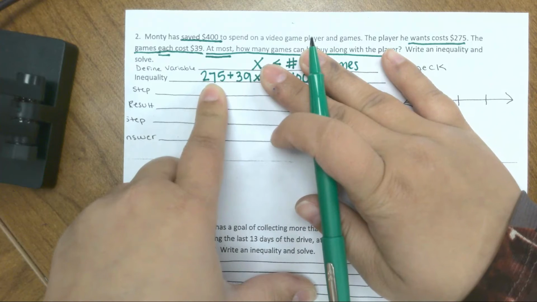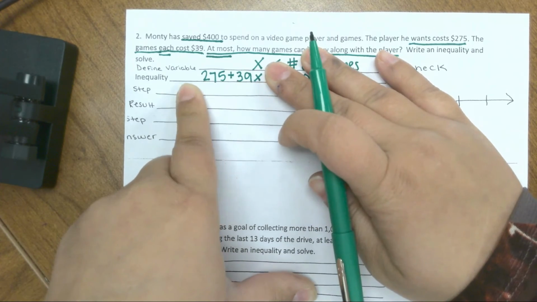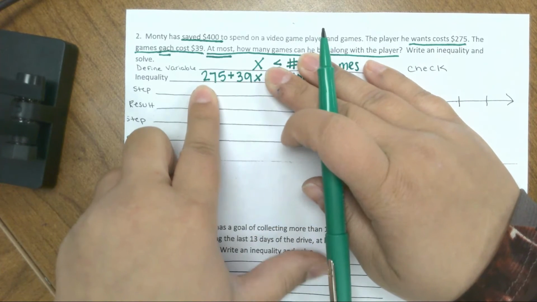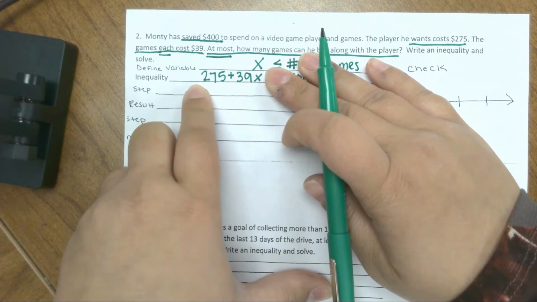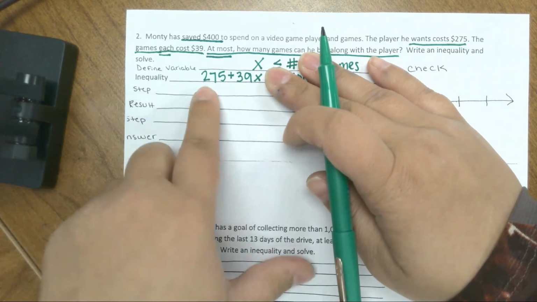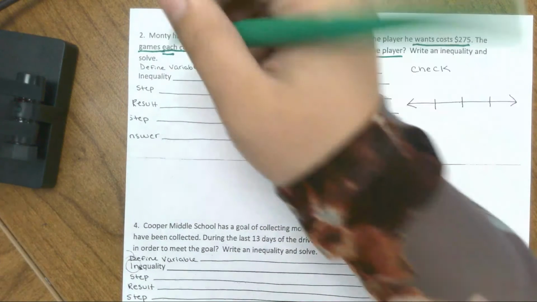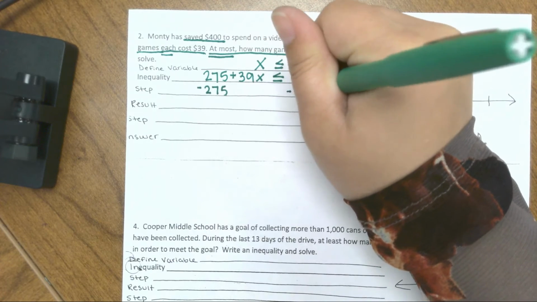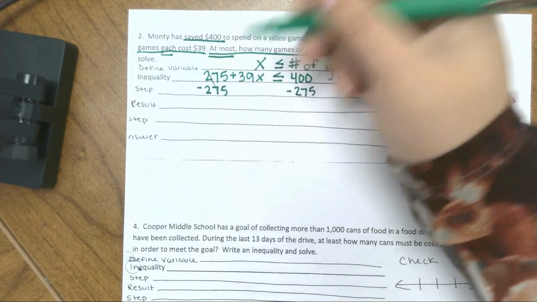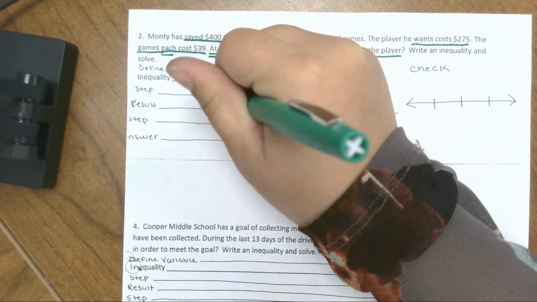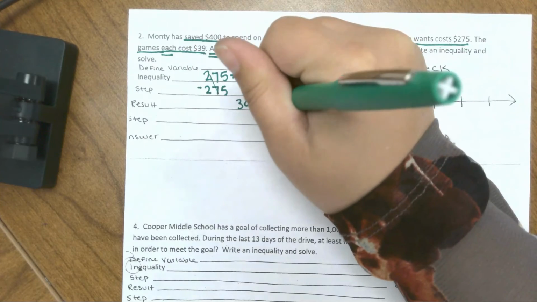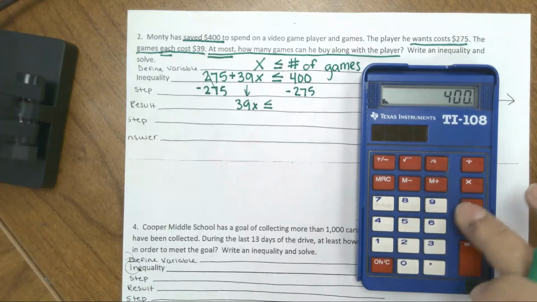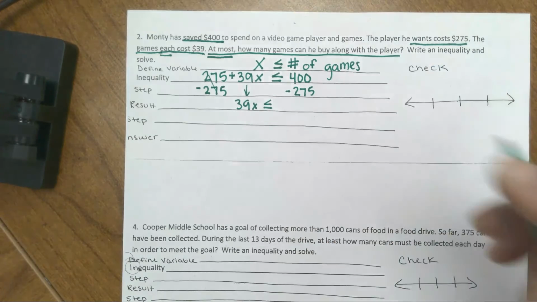Okay, we have 275 plus 39x less than or equal to 400. So this is the side with the variable. Get rid of the number that is a constant. It doesn't have a variable. So the positive 275. To get rid of this positive 275, we have to subtract 275 on both sides. That cancels out the 275. The 39x comes down. Less than or equal to 400 minus 275 is 125.